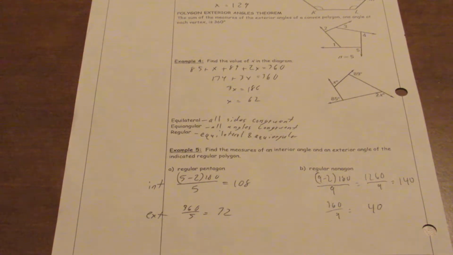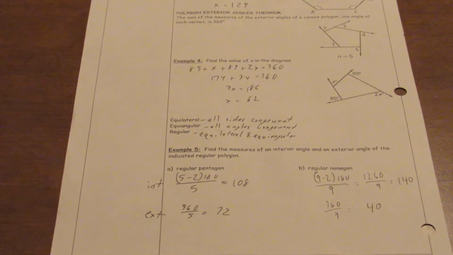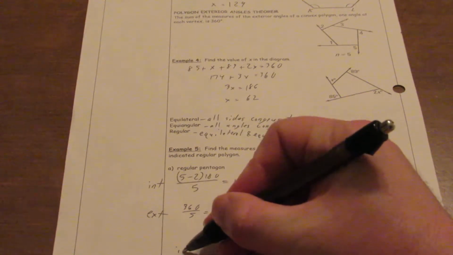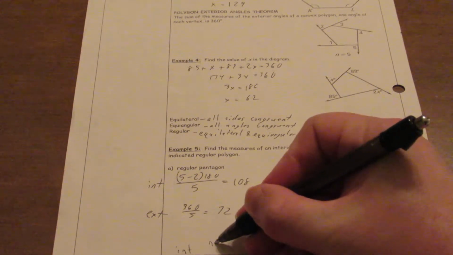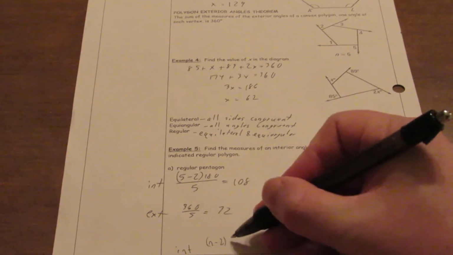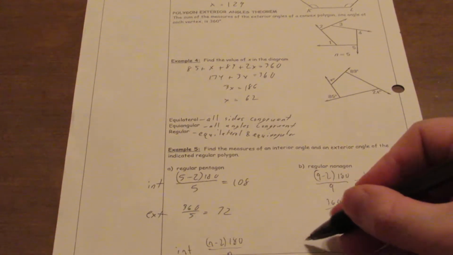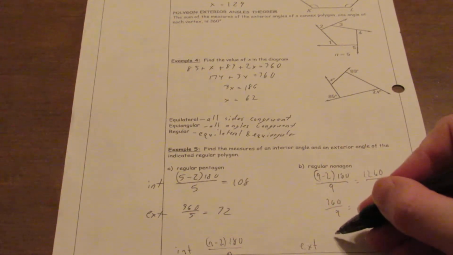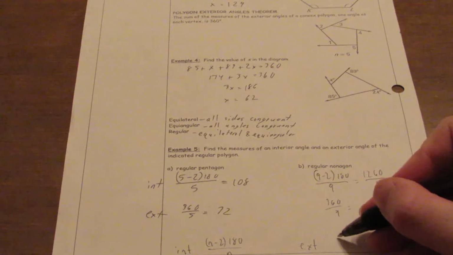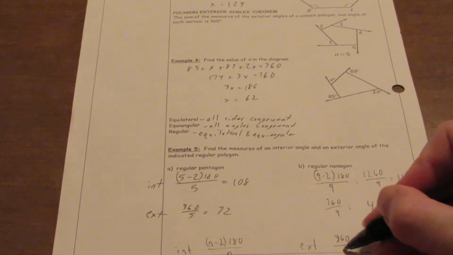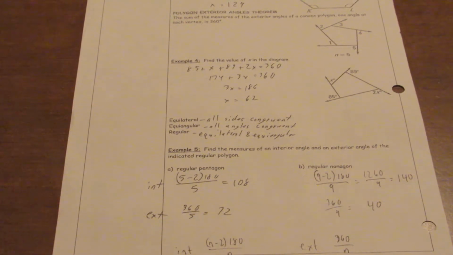I'll also write down the formulas here. If you like thinking of it more as a formula, our interior formula would be n minus 2 times 180 over n. And our exterior formula would be 360 divided by n. And that is the formula I would use to get these.